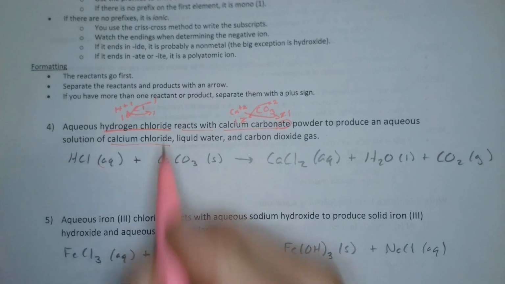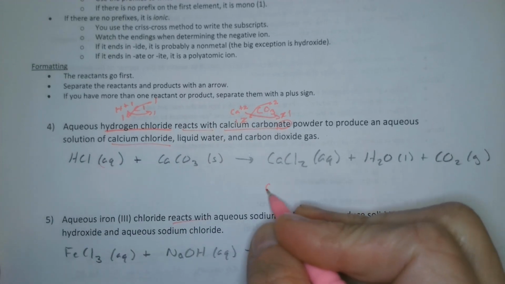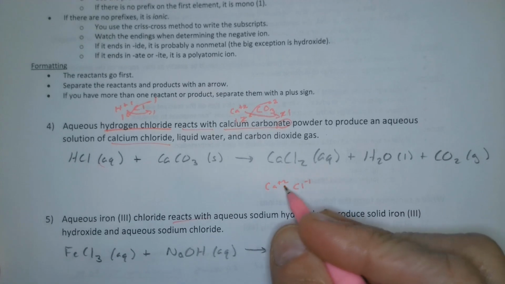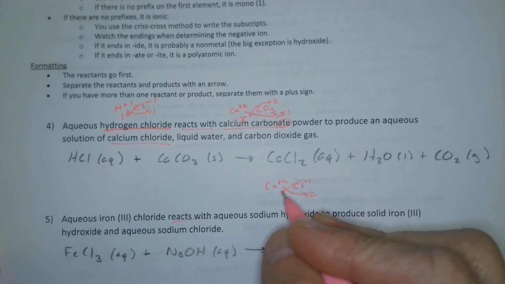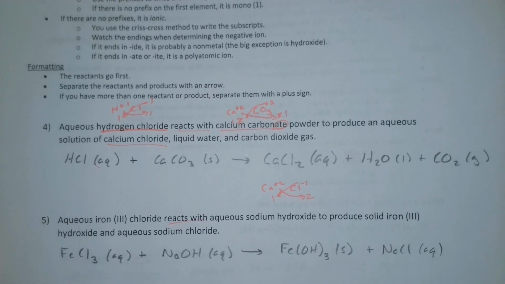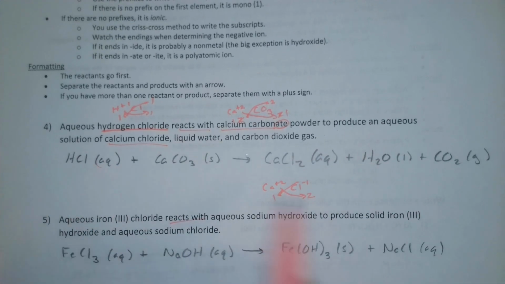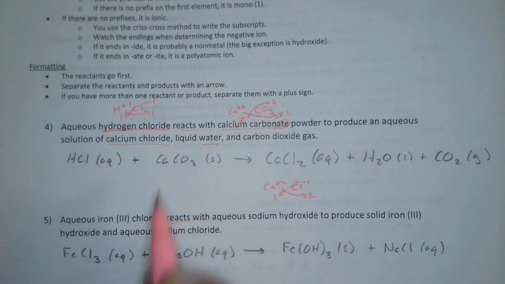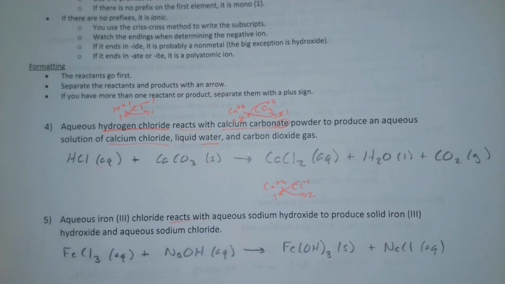Now you're on to calcium chloride. Calcium is a +2. Chlorine is a -1. The 2 goes there. The 1 goes there. That's how we ended up with CaCl2. And it does say an aqueous solution, so we put AQ on it. Water is always H2O. It tells us it's a liquid.